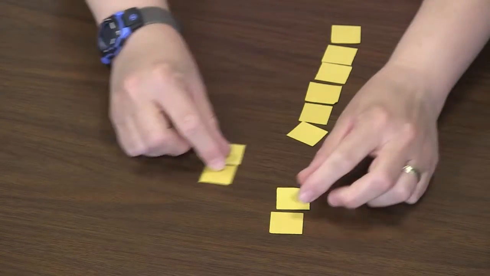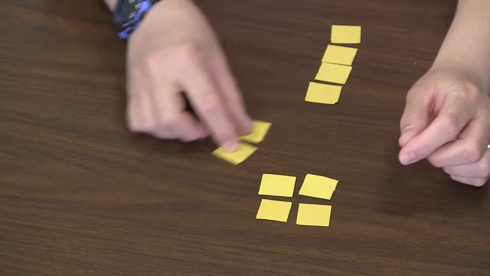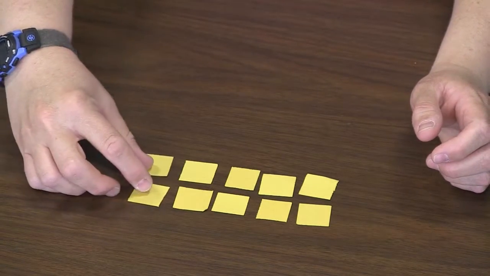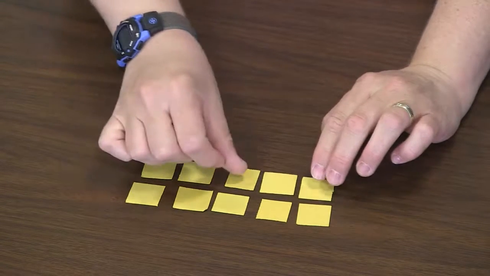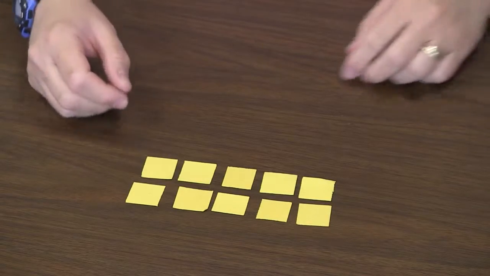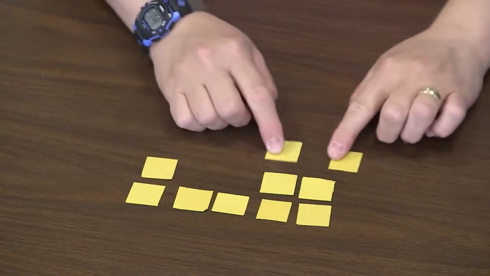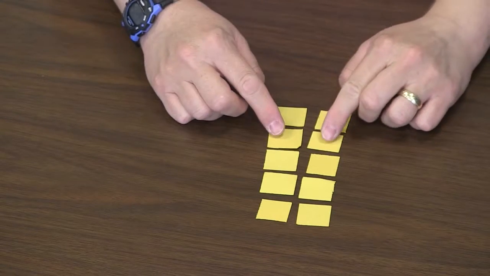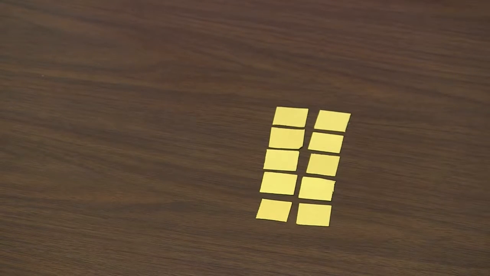Another option would be to have 2 rows of 5 chairs. Still a rectangle. This is still an array. Again, we could turn it the other direction and have 2 columns or 5 rows of 2 chairs. All of these arrangements have 10 chairs.